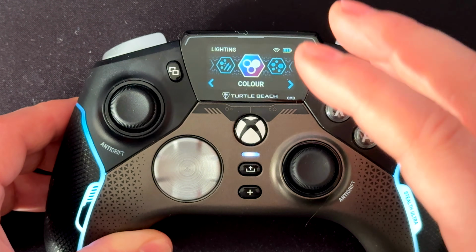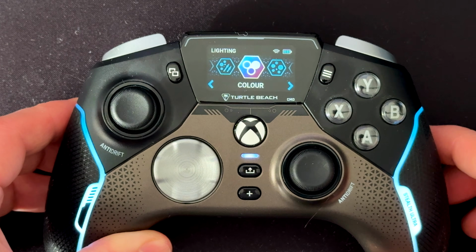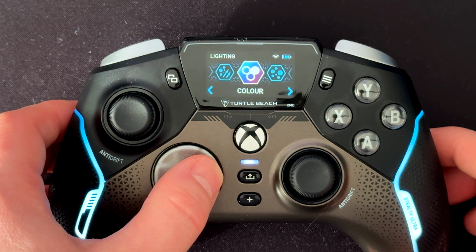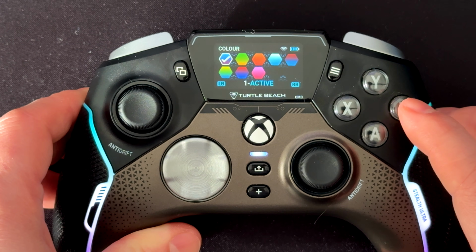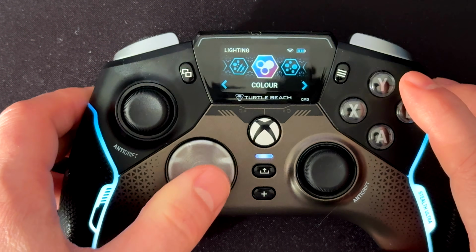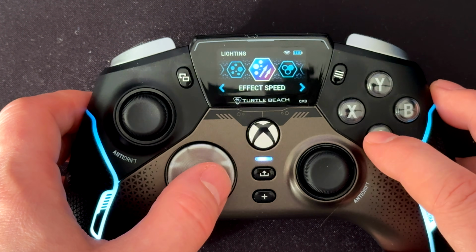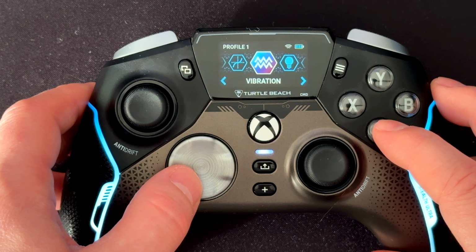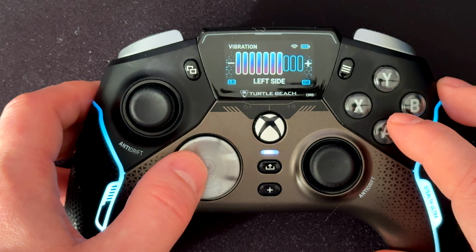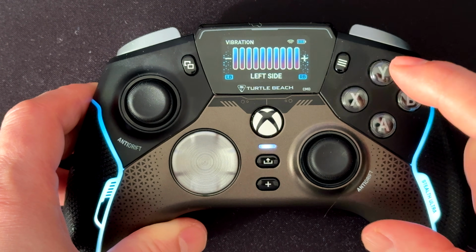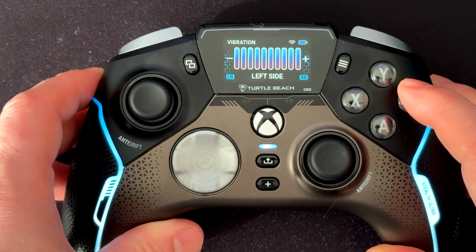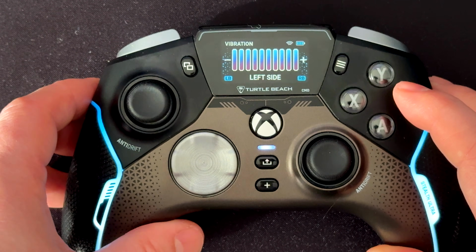Let's move to the lighting submenu, whose settings are similar to the settings we have seen on the PC. Here they are distributed in other kinds of submenus and with other settings. Here you can change the color, effects, and effect speed. As we have seen previously in the app, you can change the colors here. We can change also the effects and the effect speed. Moving back here, we have the vibration submenu. You can choose the left side, the right side, left trigger, right trigger, and we move back to the left side. Here you can choose what level of vibration you want for each of these sections.